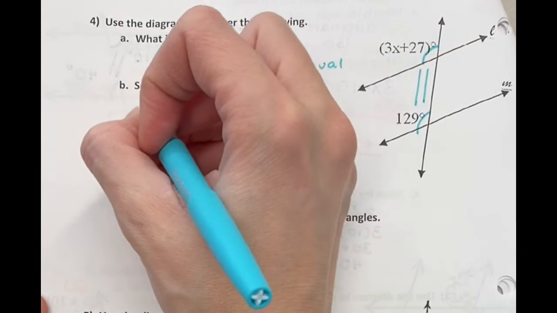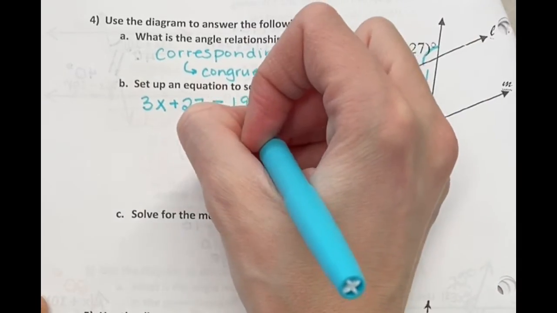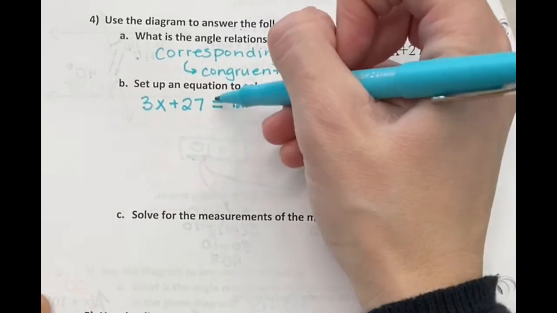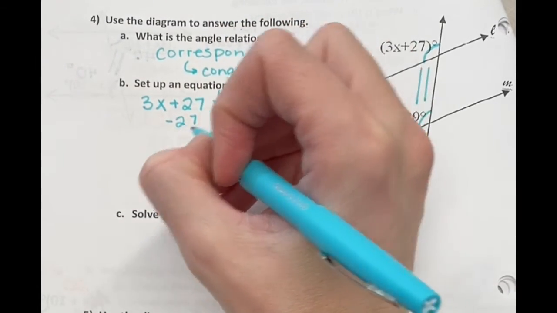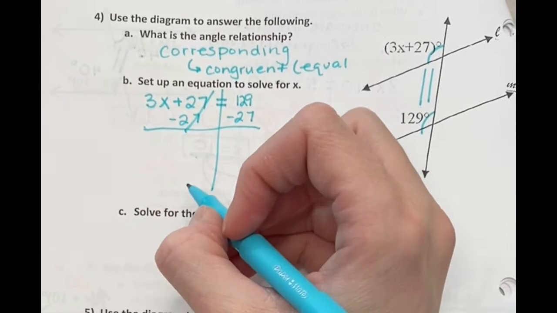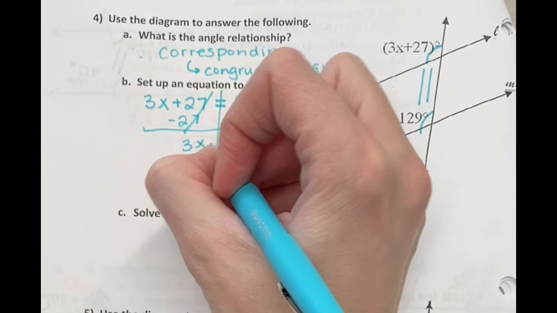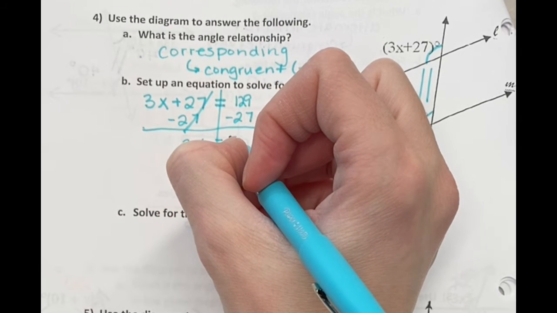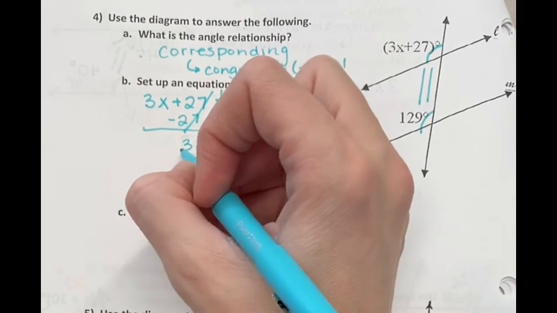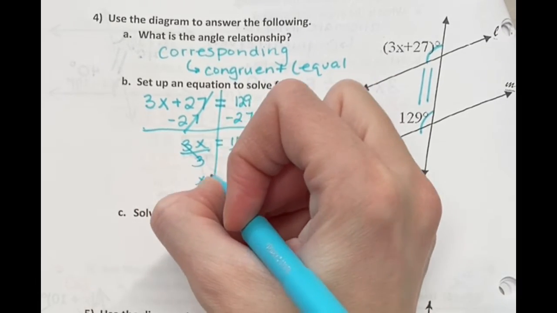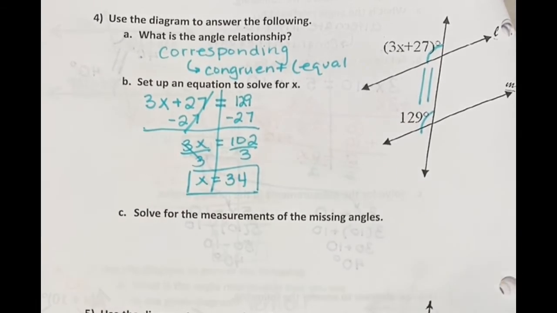So I would need to take the first angle in order to set up an equation. And it must be equal to the second measure, which is 29. We need to solve for x now. I'm going to subtract 27 on both sides. And I end up with 3x equals 102. Then I'm going to divide by 3. And I get x equals 34. So that's what x equals, but I need to solve for the missing angle.